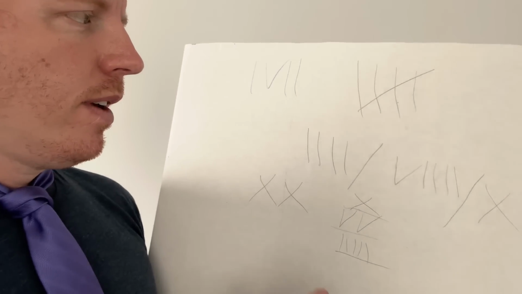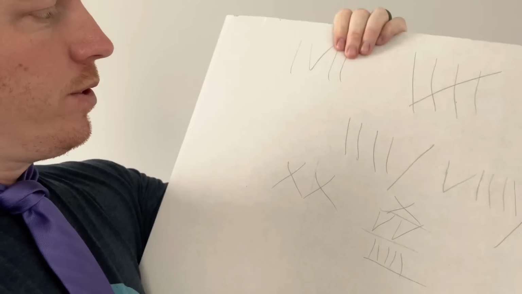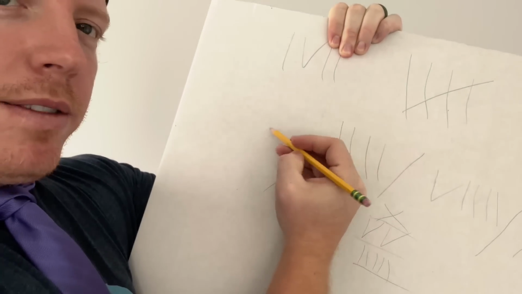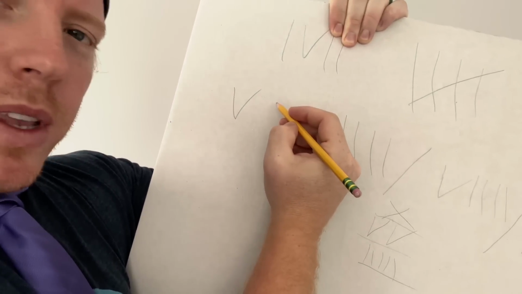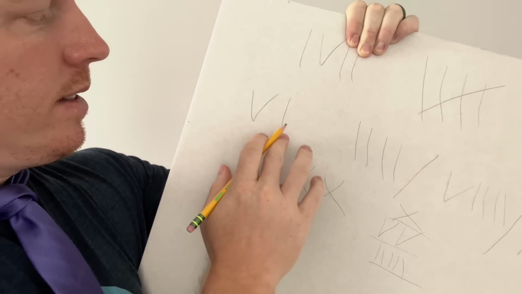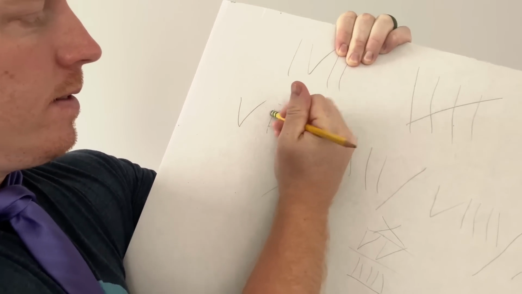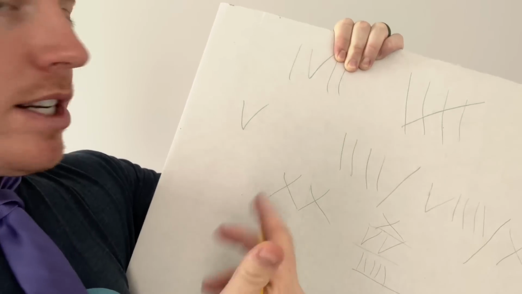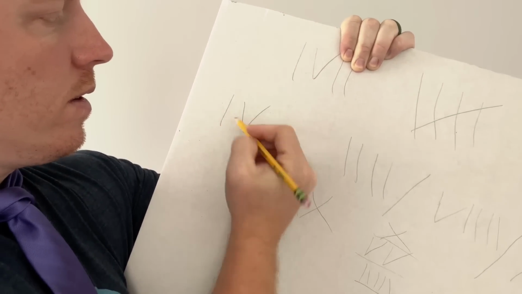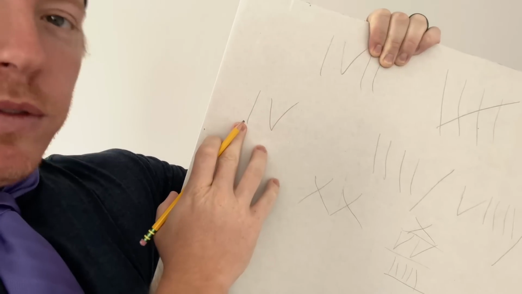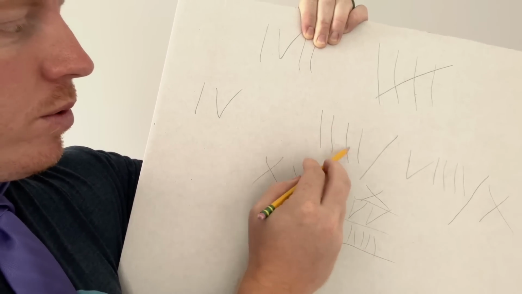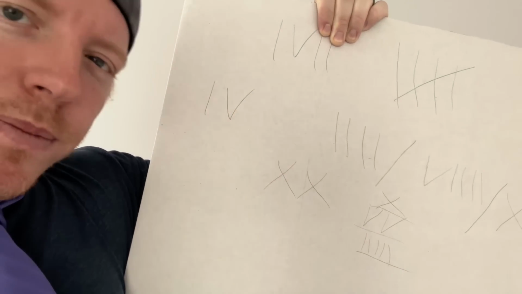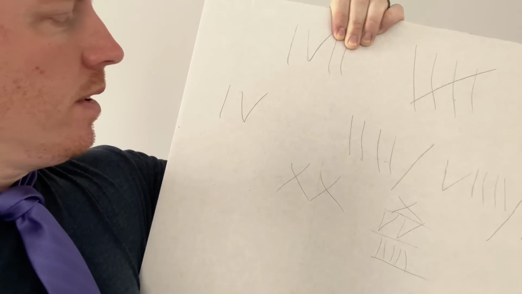Now, there's a bit of subtraction when it comes to Roman numerals. So, let's say I start with a 5 and I put a dash here. That is 6. But if the dash comes before the V, this would actually mean 4. So when you're writing 4, you wouldn't actually go 1, 2, 3, 4. You'd go dash V. If that makes sense.